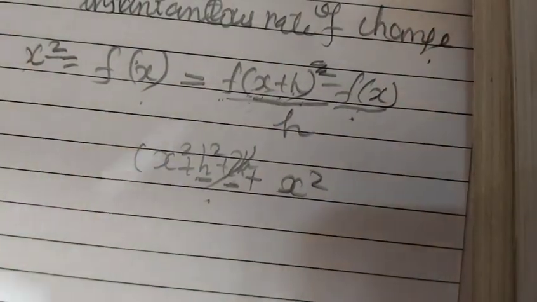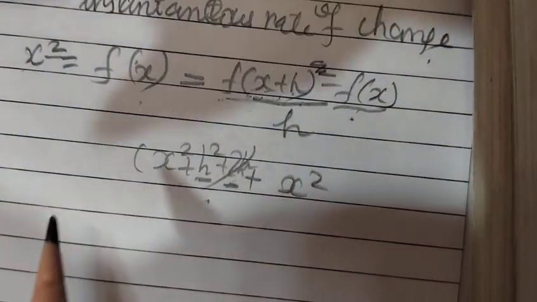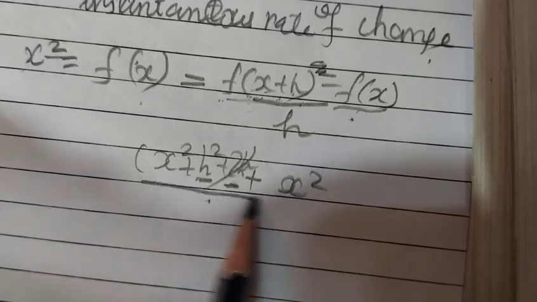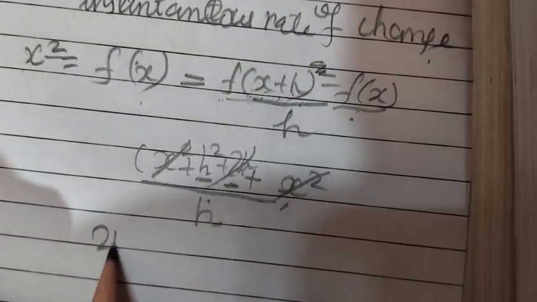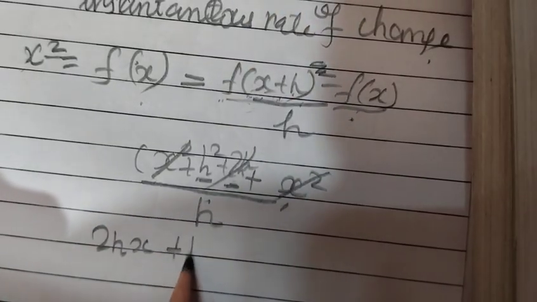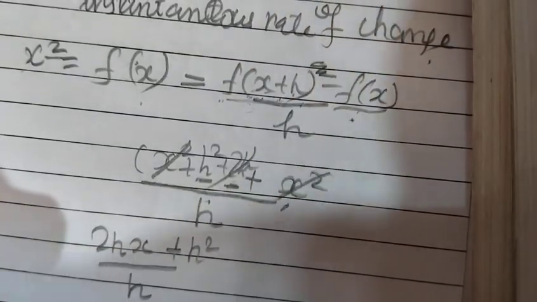Actually, this x square cancels with this x square, and we are left with 2xh plus h square upon h.